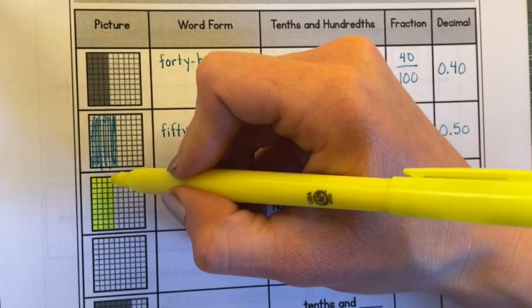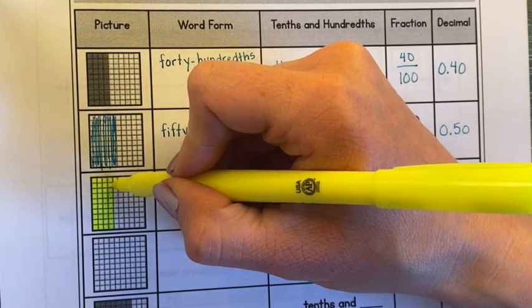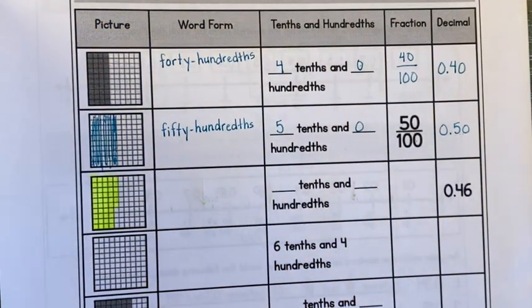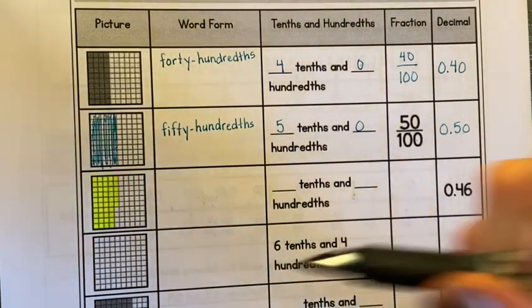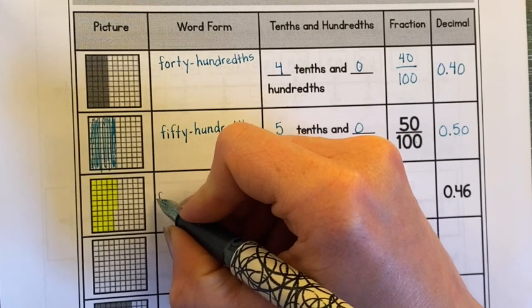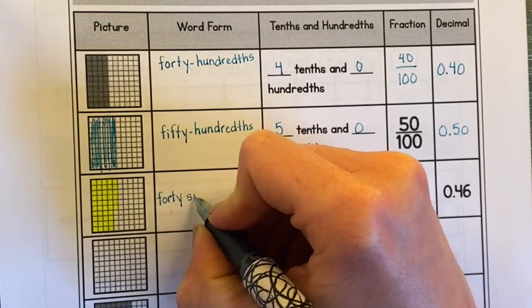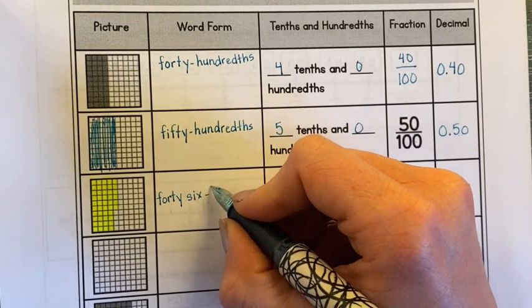So I have my 40, and now I have to fill in 1, 2, 3, 4, 5, 6 little tiny squares, hundredths. Okay, so I have 46 hundredths.